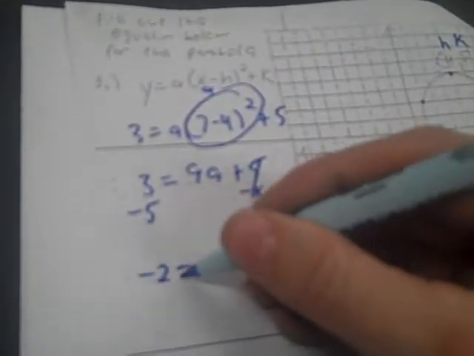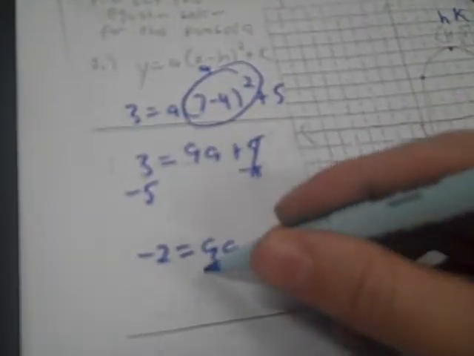So let's evaluate the exponent. Well, first I know 7 minus 4 is 3. And 3 to the second power is going to be 9, okay? So that'd be a times 9. So we write that as 9a plus 5. Then I subtract 5. That's negative 2 equals 9a. And then I divide by 9. That's negative 2 ninths.